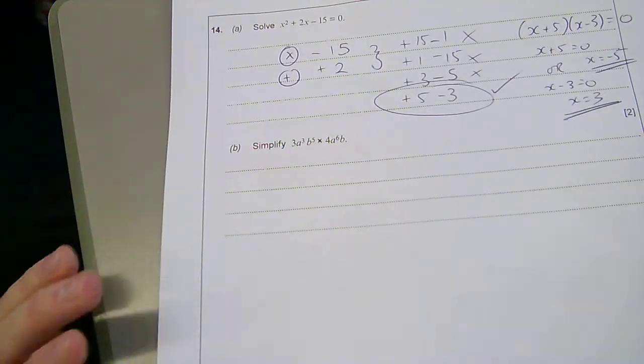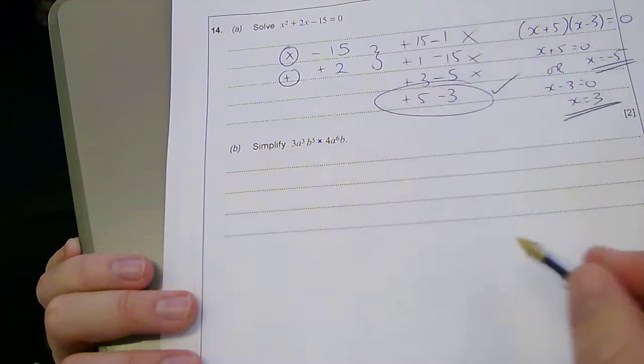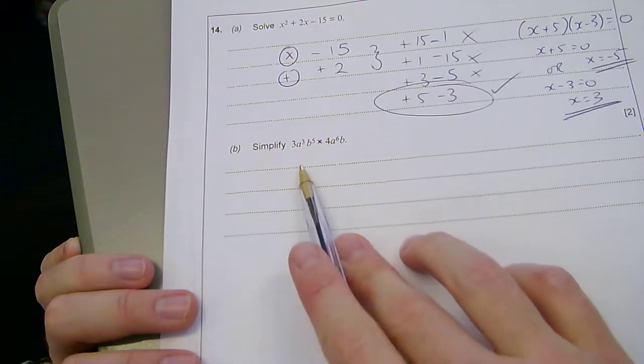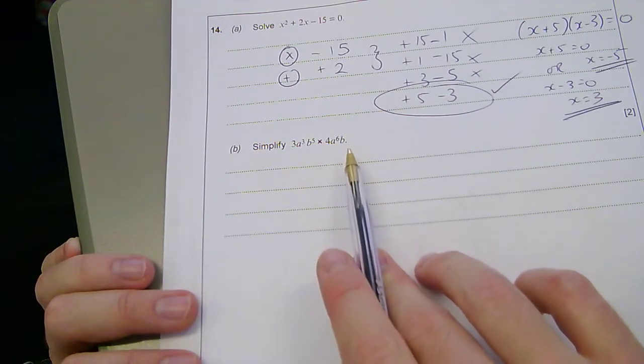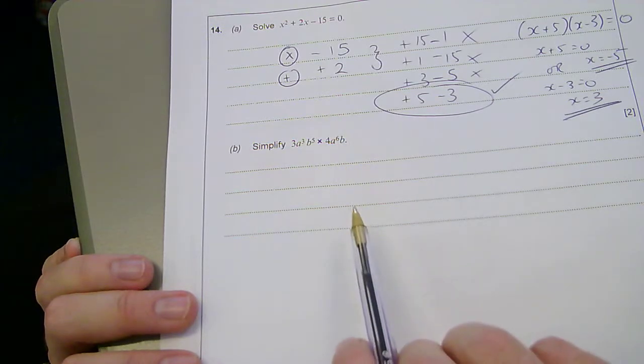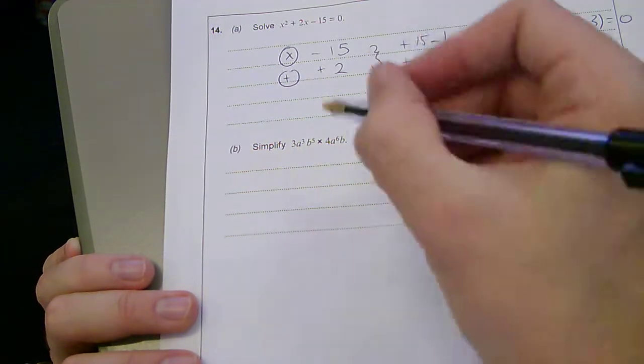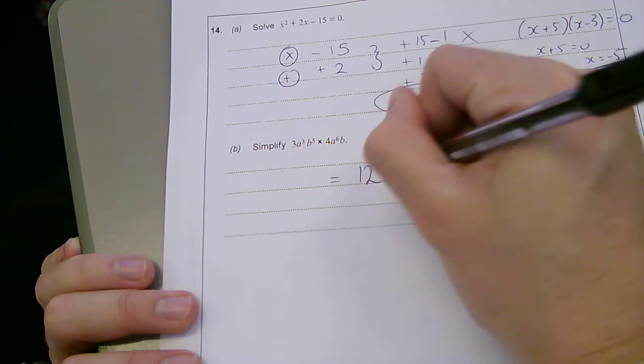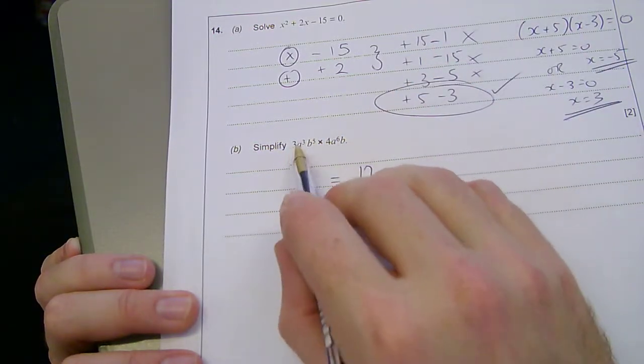Simplifying out, the indices are the bits that people usually get right and they mess up the numbers. I quite often see 7, a to the 9, b to the 6. Why is it not 7? It says 3 times 4, so 3 times 4 is 12. Add the indices, yes, but not the numbers.